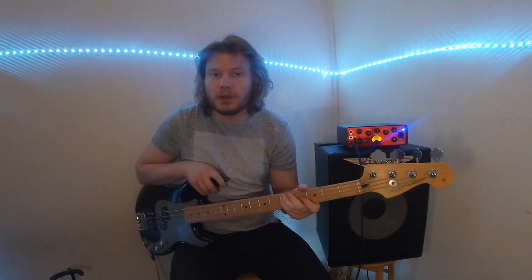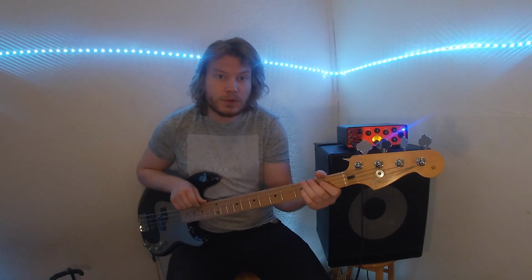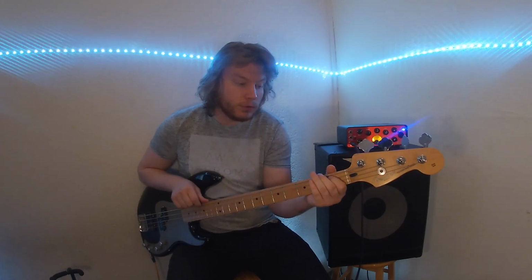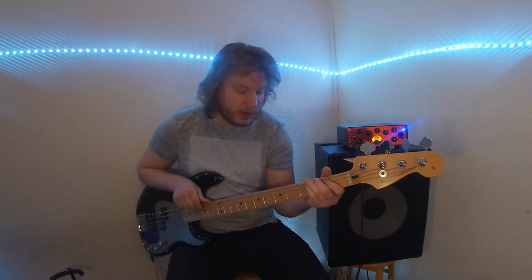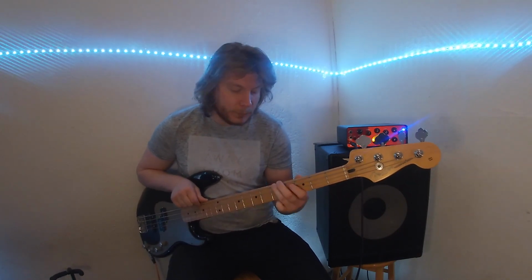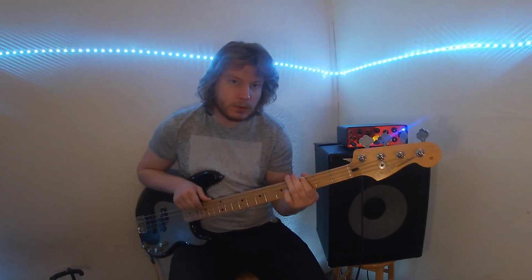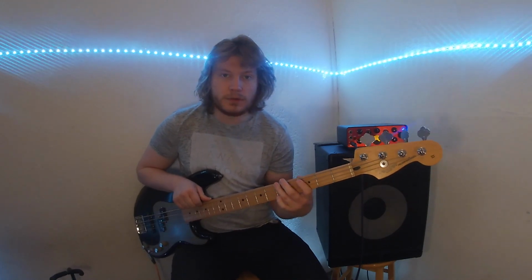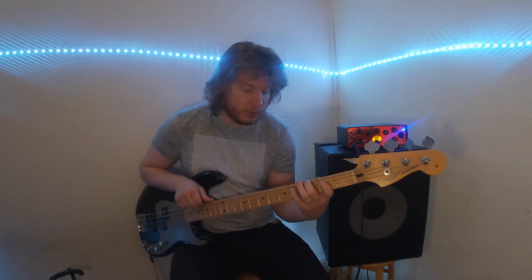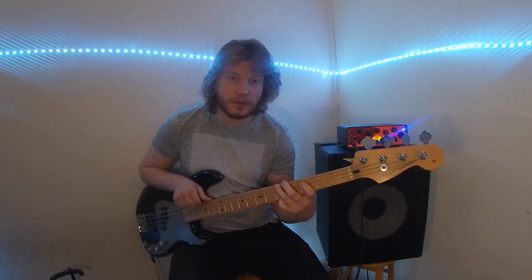The minor third shape is very similar to the major third shape, except instead of going back 1 fret, you go back 2 frets. So if we start on F sharp, go back 1, 2 frets and down 1 string, that gives us A, F sharp to A. If we go to A, we go back 2 frets and then down 1 string, and that gives us our minor third shape. So we have major third, minor third, major third, minor third.